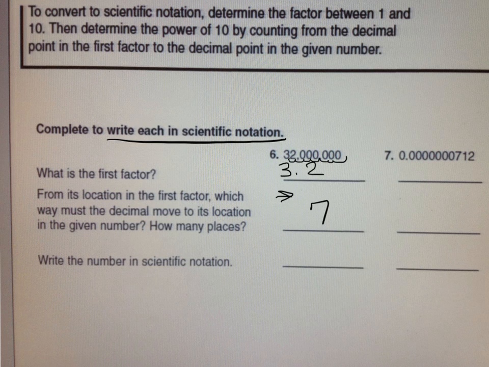If I'm moving to the right, is my exponent positive or negative? It's positive. That's right. So our final number in scientific notation is 3.2 times 10 to the 7th power. Notice how many zeros were in standard notation. And notice the power. It's 7. Interesting. All right, second problem, number 7.